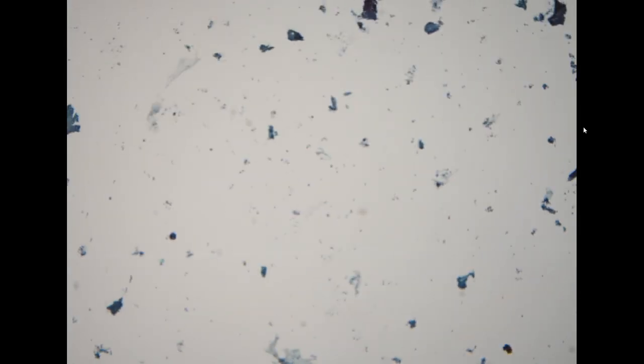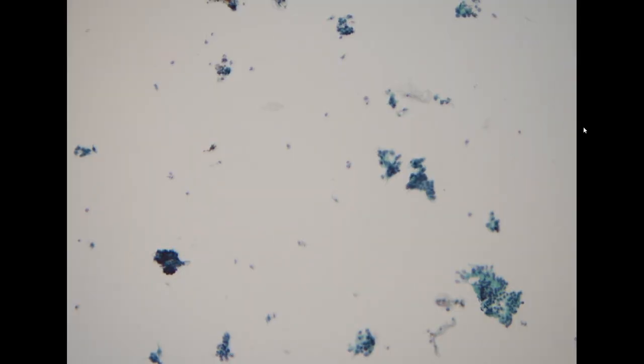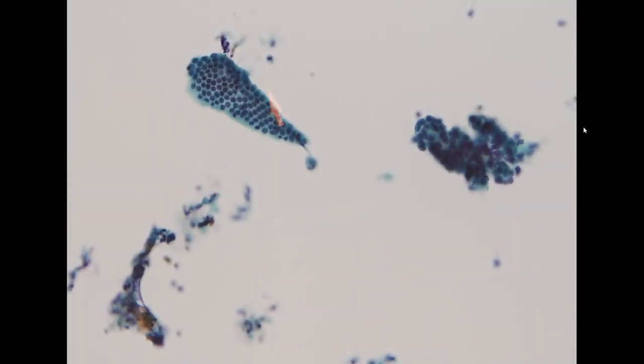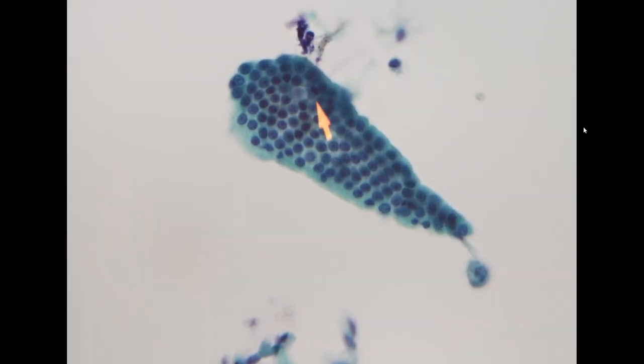So let's move to EUS-guided fine needle aspiration. We have two pancreas cancers today. For the EUS, it is common that you will sample some benign intestinal mucosa. So you can see there is a goblet cell over here. If you adjust the focus, you can see the mucin vacuole on top of the nucleus. So this is coming from the duodenum.